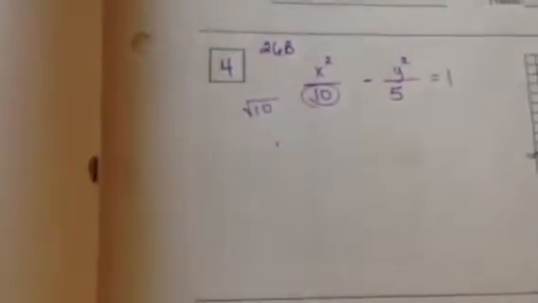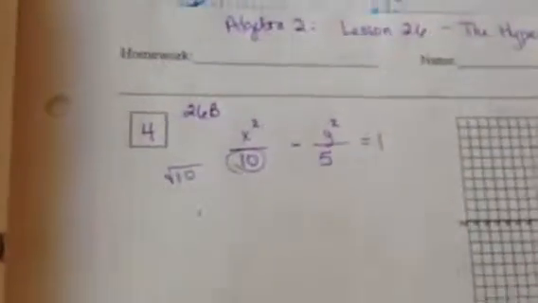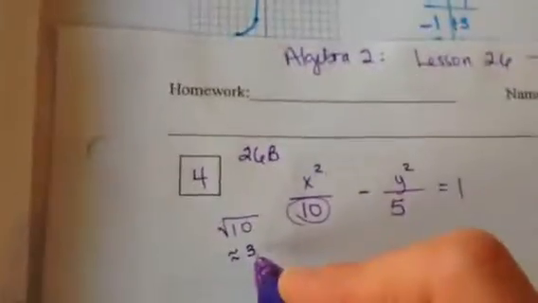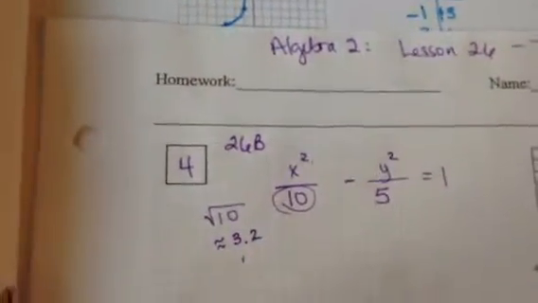Okay, so there's my center. Under the x is a 10. So I want to take the square root of 10. You're going to want to use your calculator for this. So I'm doing that over here on the side. The square root of 10 is about 3.16. So I'm going to write this. It's about 3 point, and I'm going to say 2.